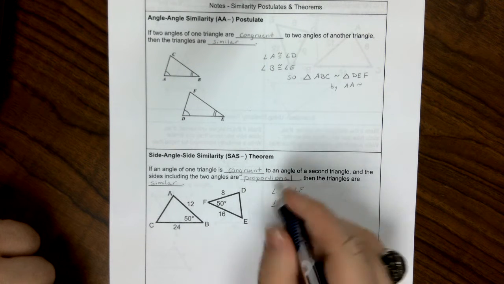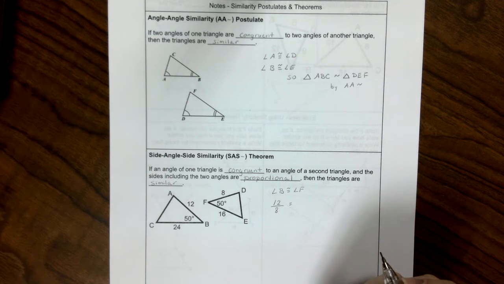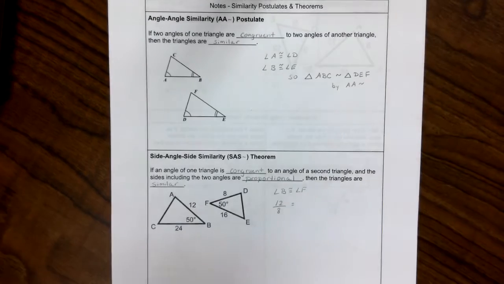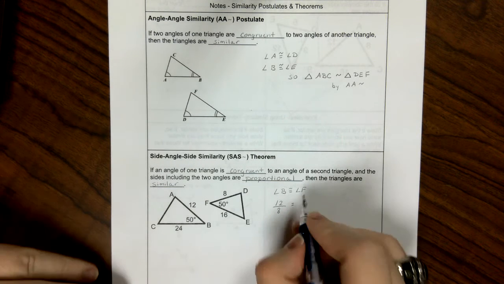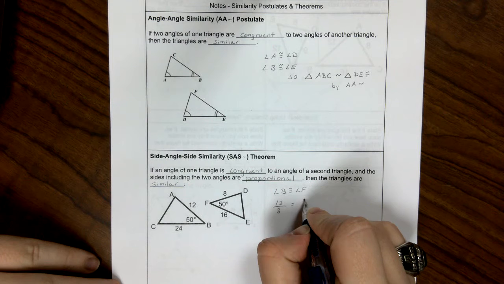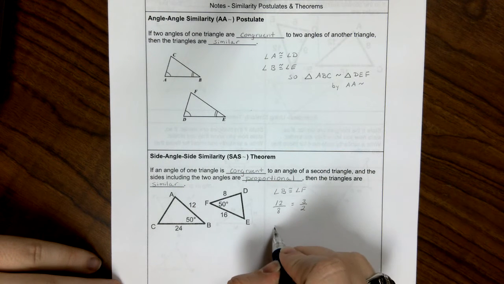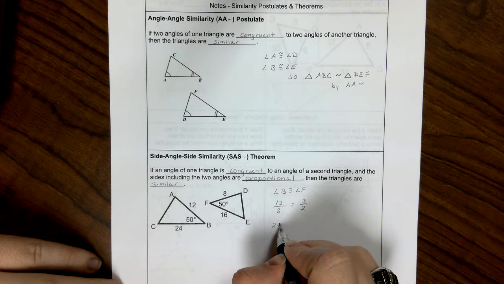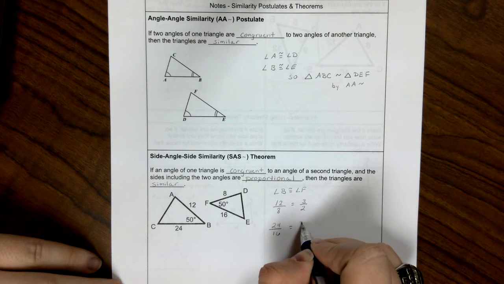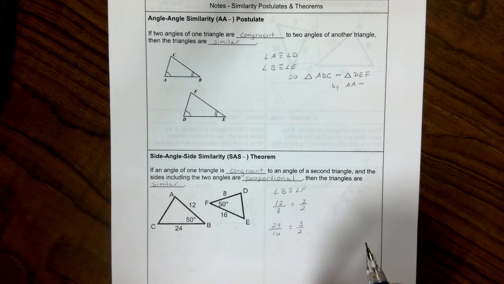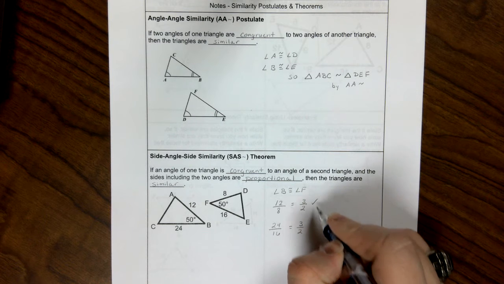Between 8 and 16, that's going to be the 8. 12 over 8 reduces to 3 over 2. We check the other pair, 24 to 16, and it also reduces to 3 halves. So these match.